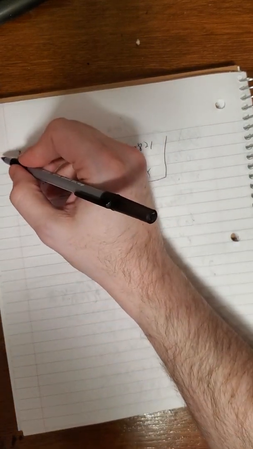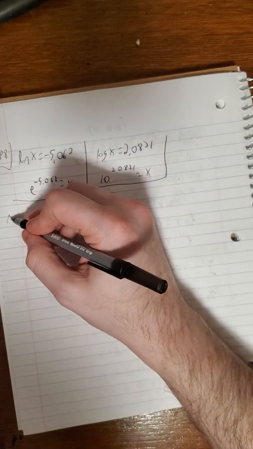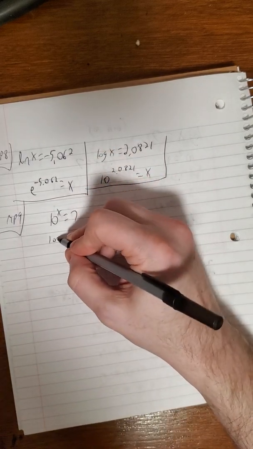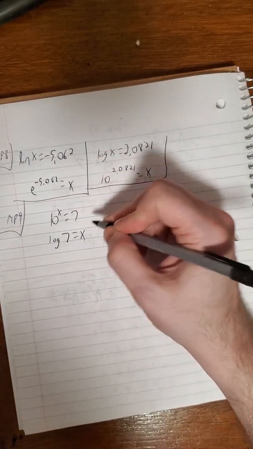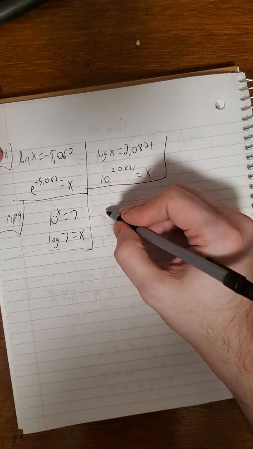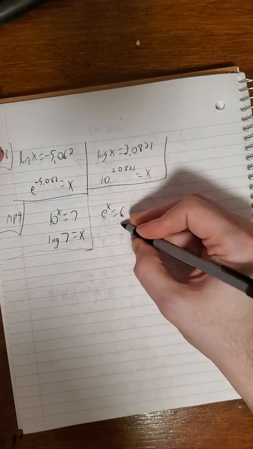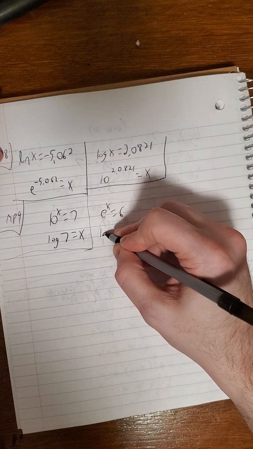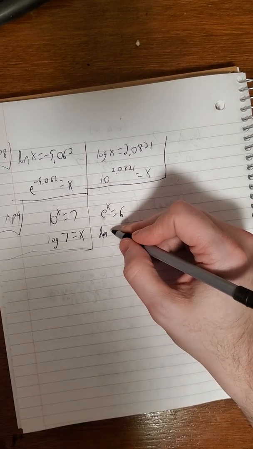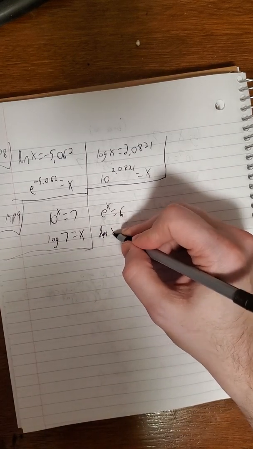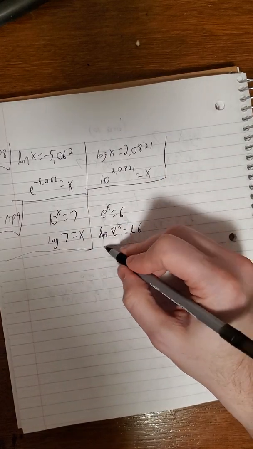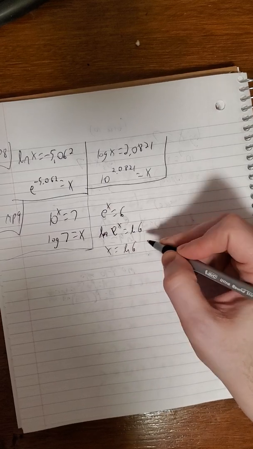On match problem 9, we had 10 to the x equals 7. So then log of 7 equals x. We don't write the base if the base is 10. e to the x is worth 6. So natural log of e to the x is natural log of 6. So x is natural log of 6.